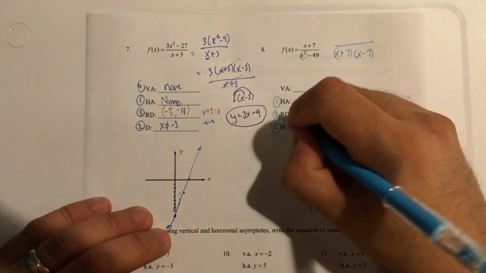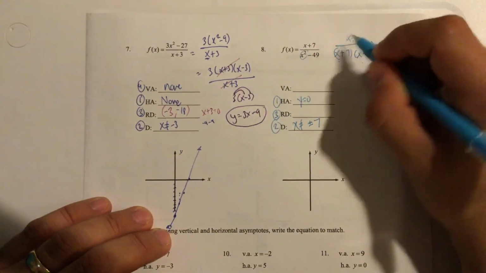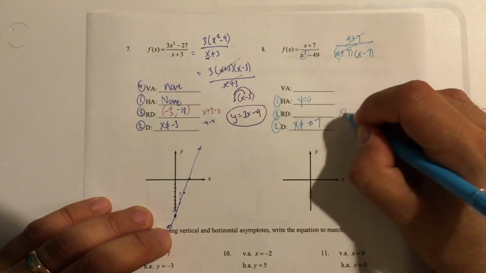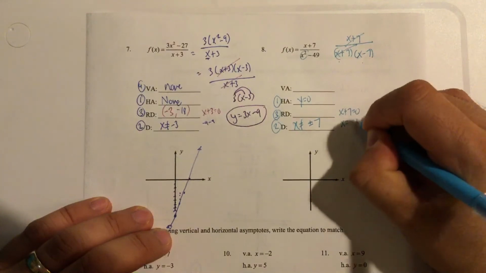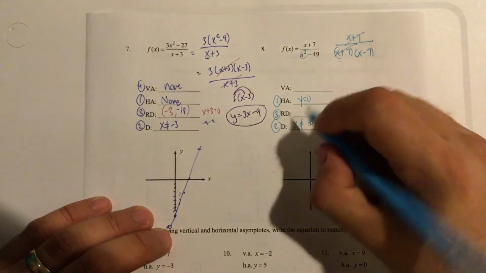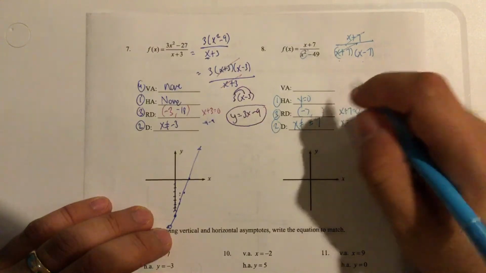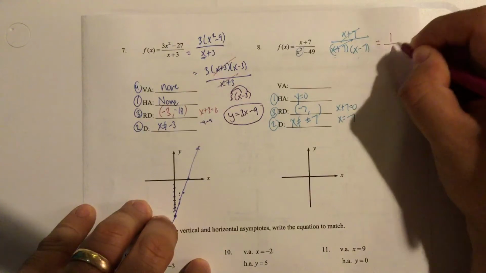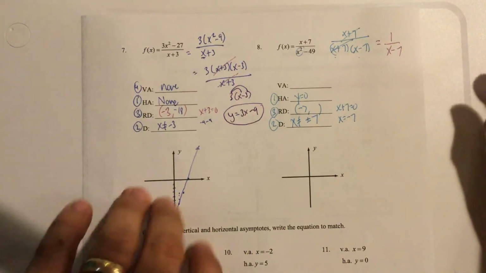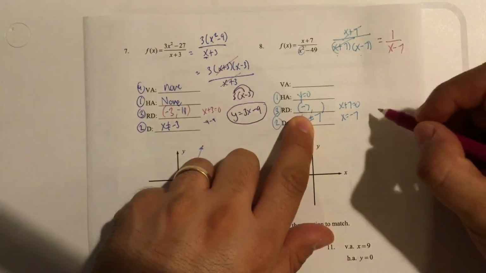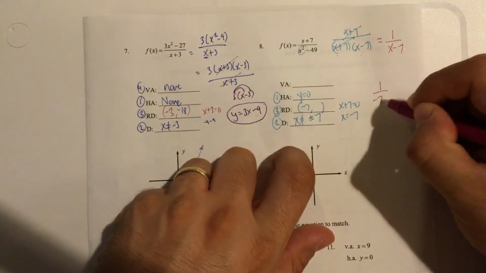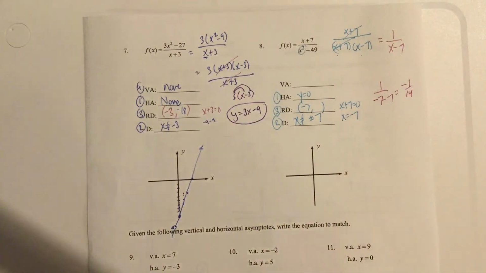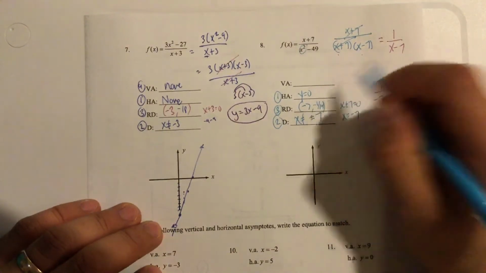Next, we're going to do the removable discontinuity. So we're going to place this x plus 7 on the top. And I see I can cross out x plus 7 1 to 1. So we're going to write x plus 7 equal to 0. So x equals -7. That's the x value of my hole. Now I'm going to write this other equation in simplified form, which is going to be 1 over x minus 7. So now we take -7, this x value, and we plug it in here. So 1 over -7 minus 7 is -1 over 14. So my hole is at -7 and -1/14.